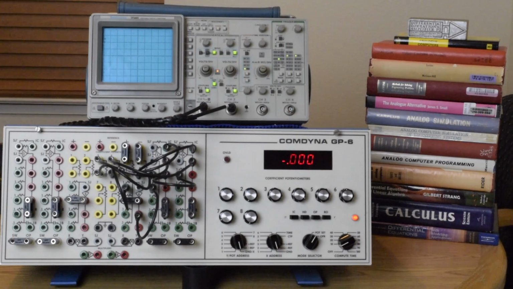Analog computers are actually a great way to become introduced to differential equations because they give a more intuitive understanding of the concepts of differential equations. And the differential equations I'll be demonstrating in this video are going to be very simple. I'll start with the inputs to the analog computer.